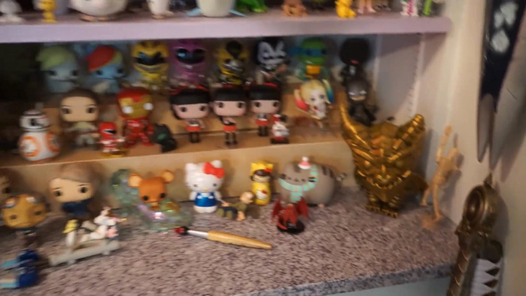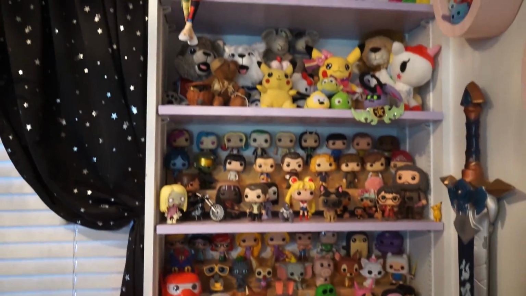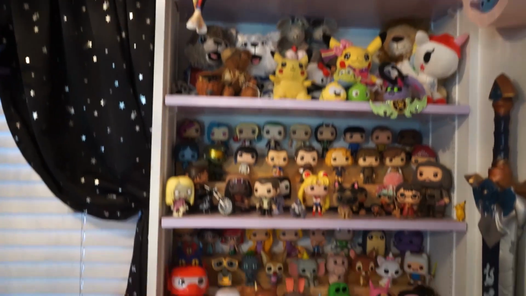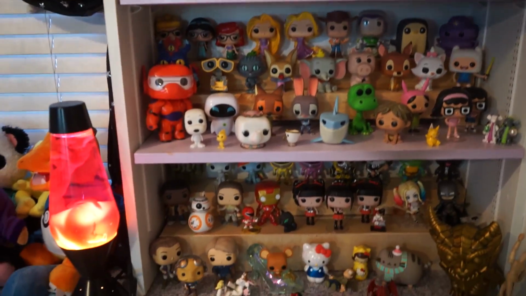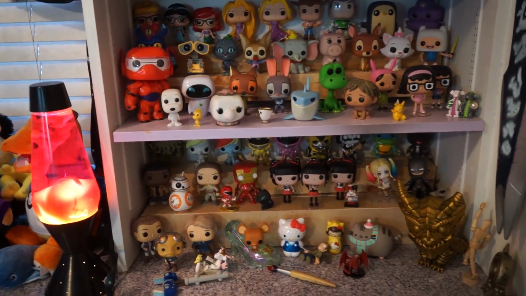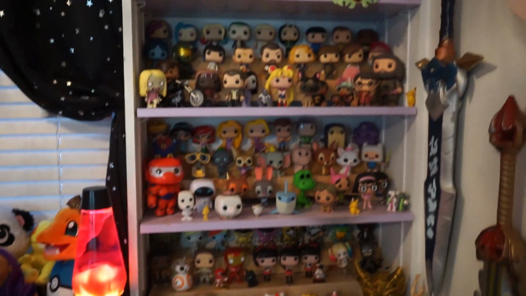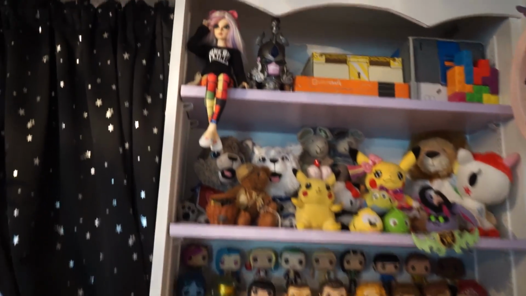More collectibles, lots of pops. I've actually lowered my pop collection recently. I got rid of a bunch because I had a lot of duplicates. I just honestly had too many and it wasn't fun to collect them anymore because I just had no space. So I made myself some space.